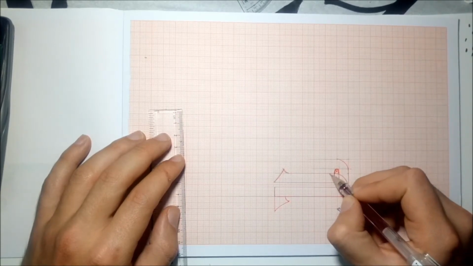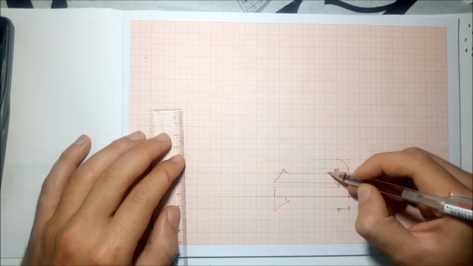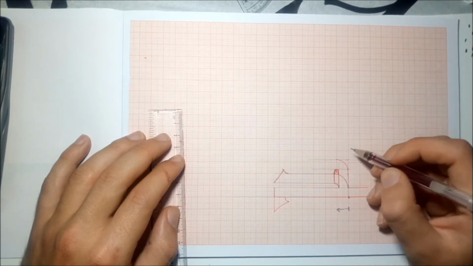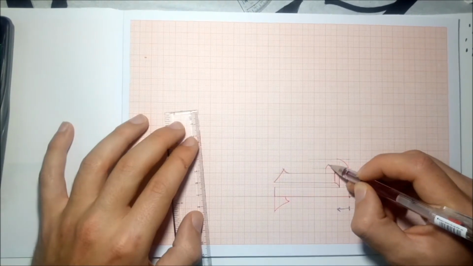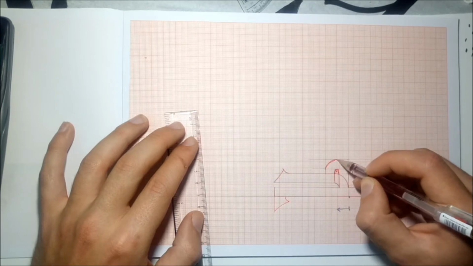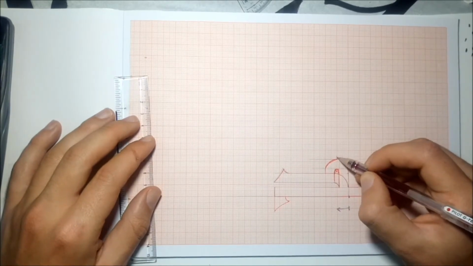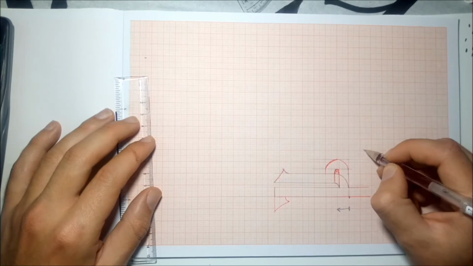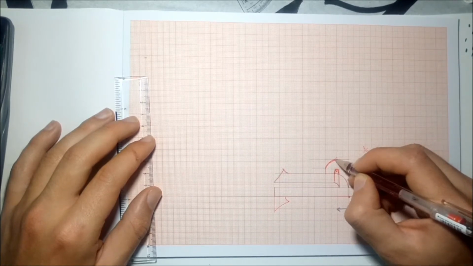From here you will have to take 8 millimeters to the left and draw your circle. You can also add this upper part, which is the thickness over 4, which is 2 millimeters in our case.